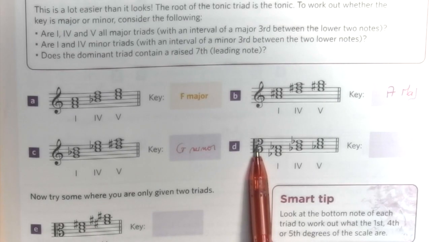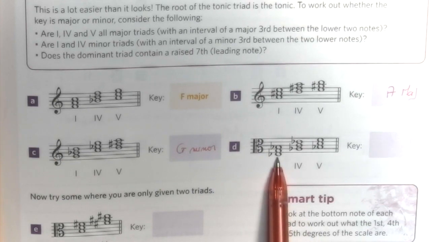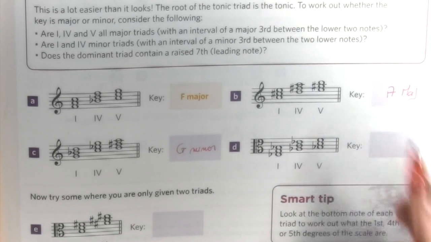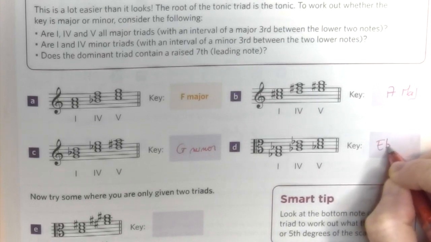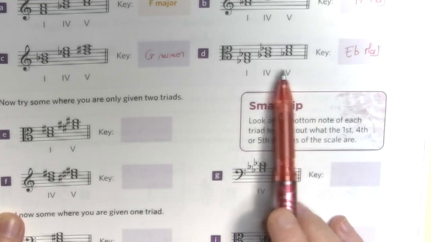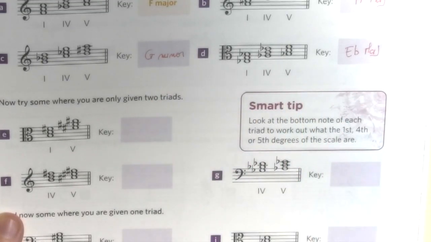This is alto clef, so treble clef plus 1. We have E flat. Now, between E flat and Sol, there is a major third. So this is E flat major. And we don't need to worry about the leading note, because that applies only to minor keys. Sorted. Let's move on.